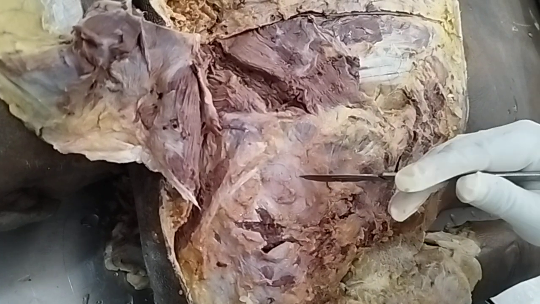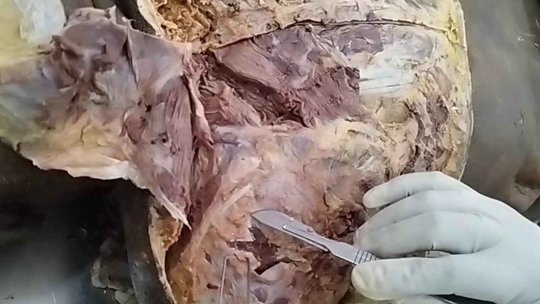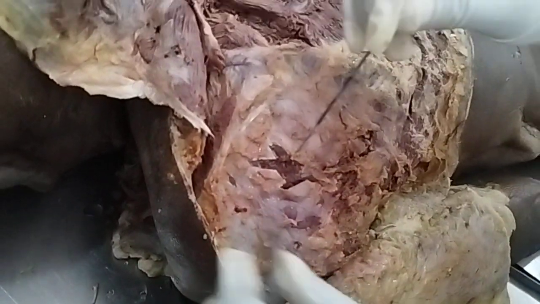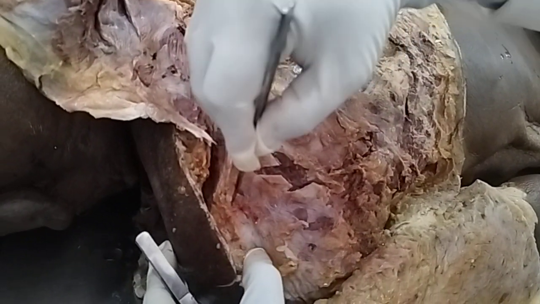So now I am separating the posterior fibers of the deltoid muscle. See. Now cutting here.